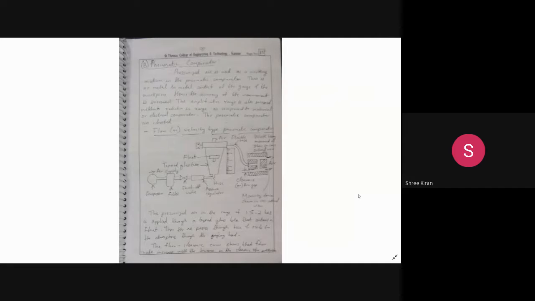I have told everyone to write at least the headings in the notebook. Why are you not doing it? I just told you to write at least the headings in the notebook, so you will have an idea what topics have been covered, right?